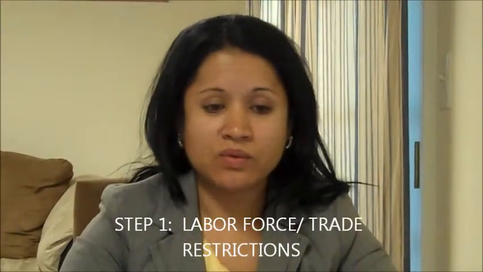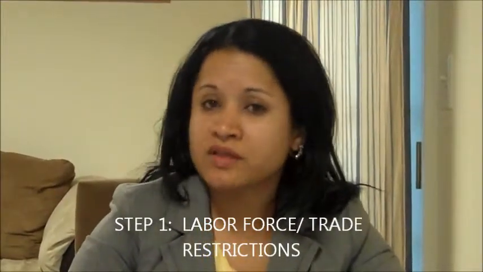The first step would be labor force and trading restrictions. Look at the structure of the country, for example, if it's government controlled or if it's not. The global manager should look at how the country is structured for trade or not. If trade is non-existent in the country, it means that the country may import domestically, from within the state or outside of the state if needed to help.